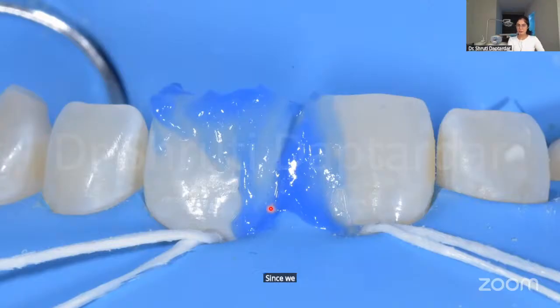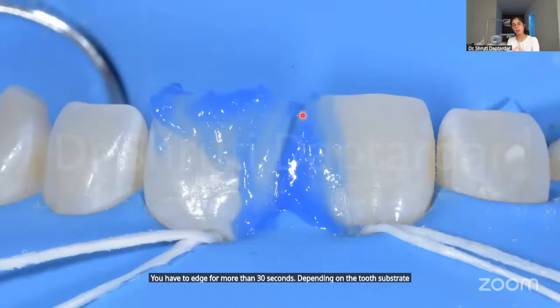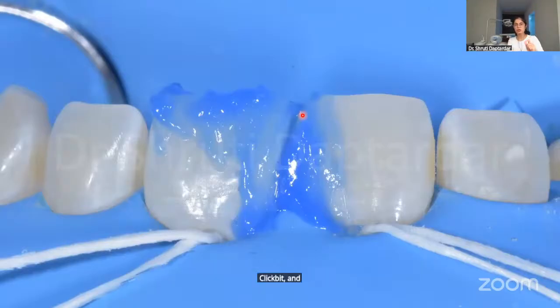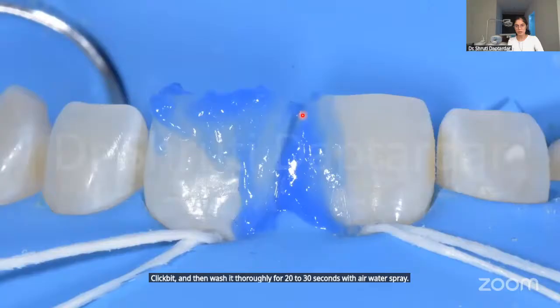Since we are etching intact unprepped enamel surface, you have to etch for more than 30 seconds depending on the tooth substrate. It can go up to 60 seconds as well. Keep it and then wash it thoroughly for 20 to 30 seconds with air water spray. Continue to wash.